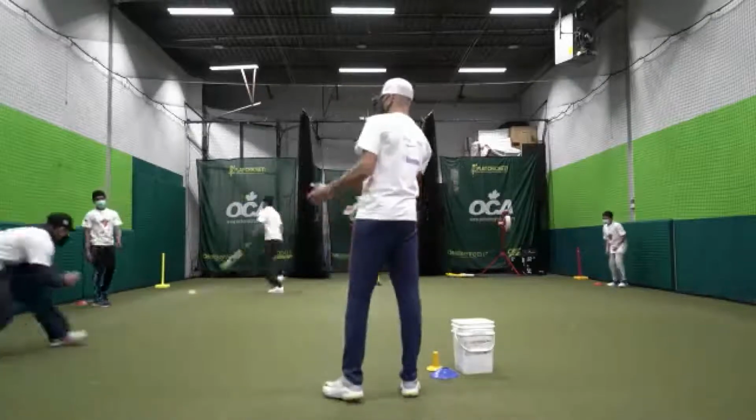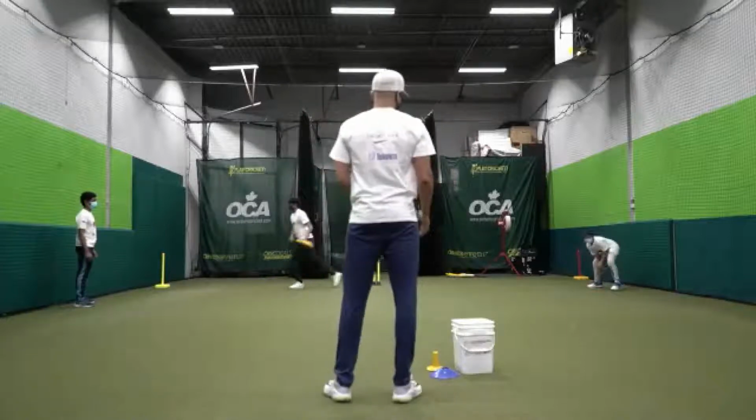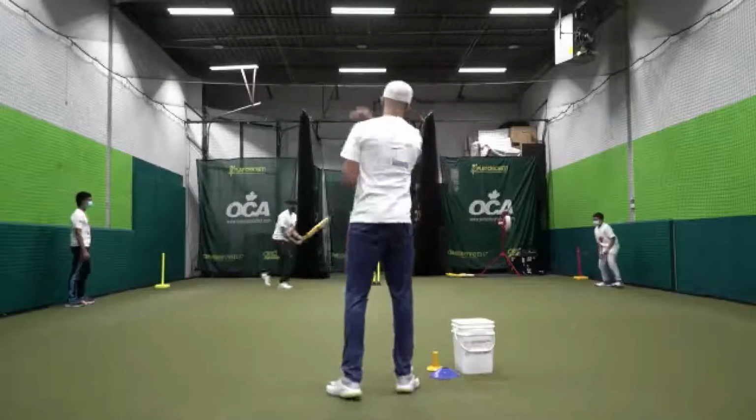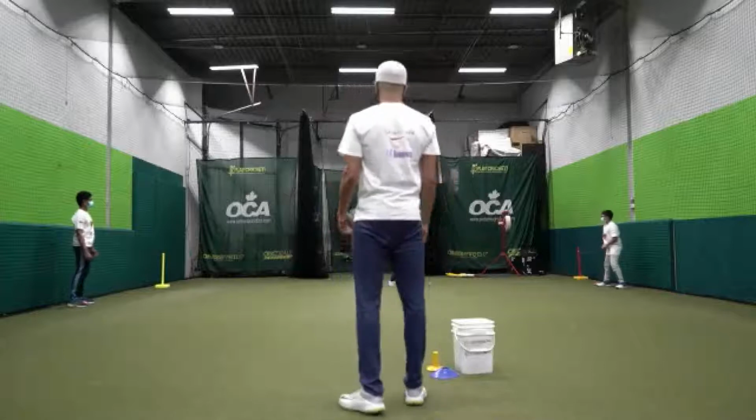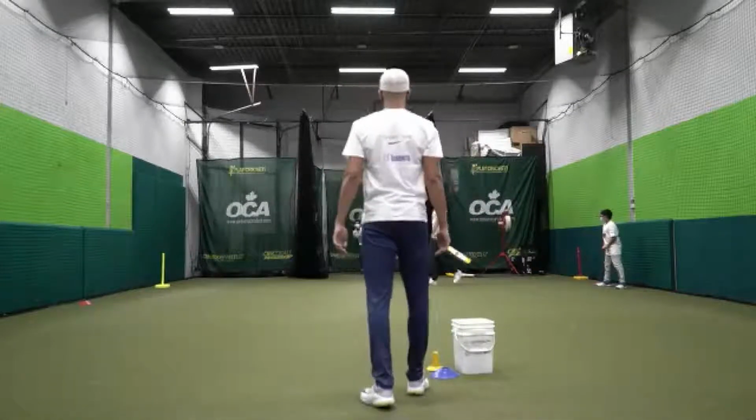Now in this situation, we've given the batter, I think, about 5 or 6 hits each, and then we're switching up just so that everybody would get a chance. We'll just watch it for a couple of seconds more.